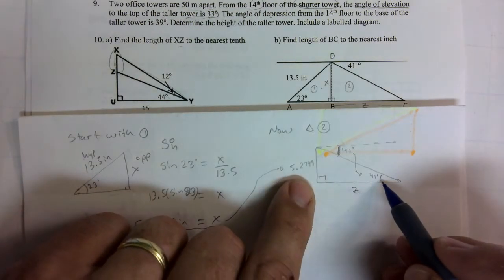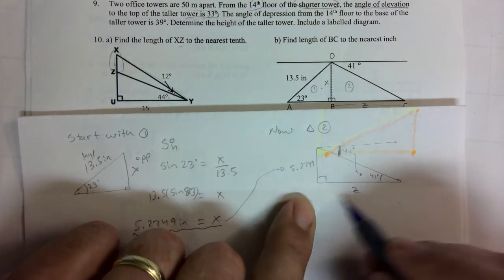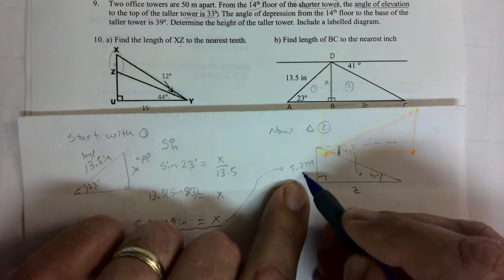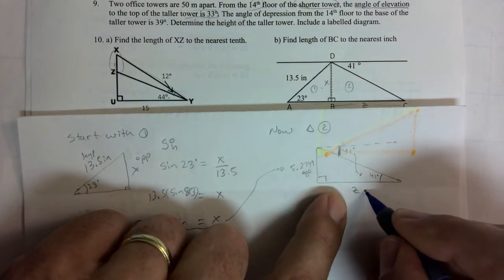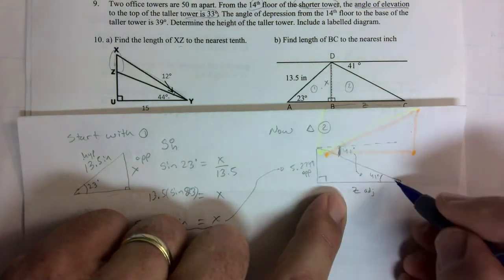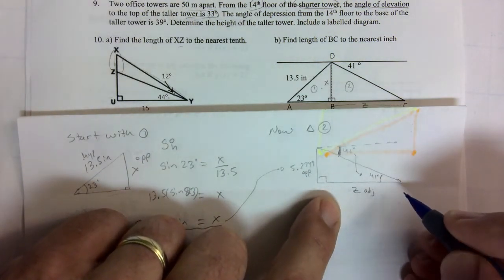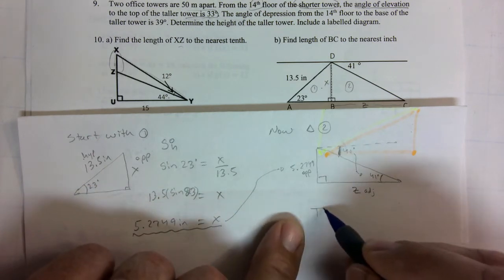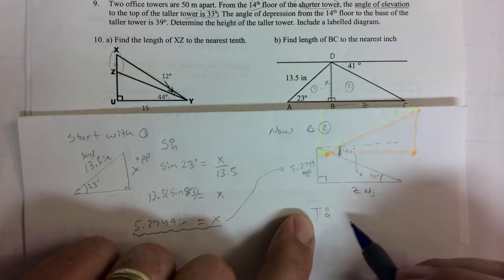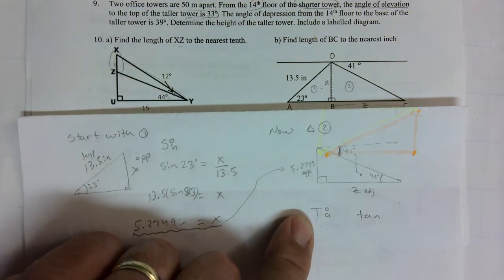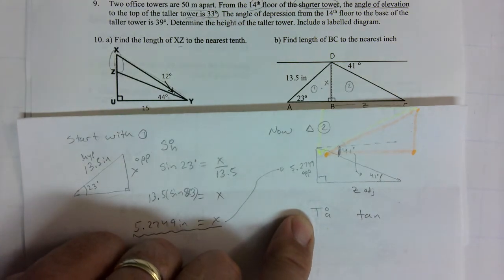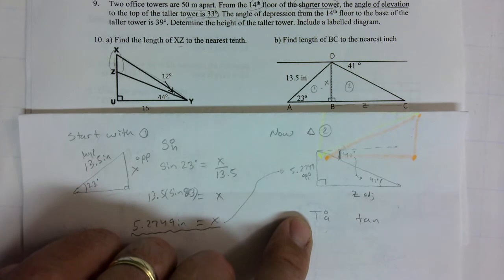So if you deal with this one, now based on this one, this is the opposite side, right? And this is the adjacent. This is my don't know, don't care side. So I need to use TOA, right, or tan. Don't tell your teacher ever, you got to use TOA, right? Next year, they're going to look at you funny.